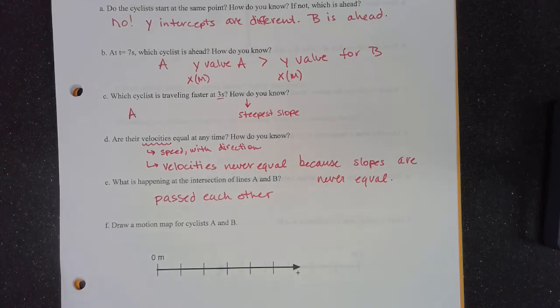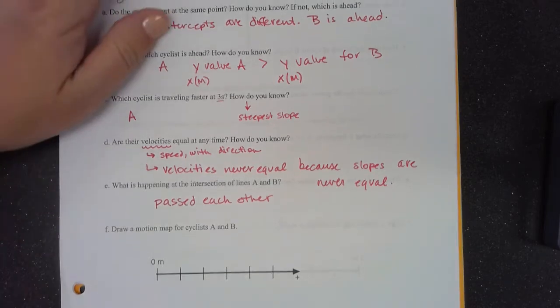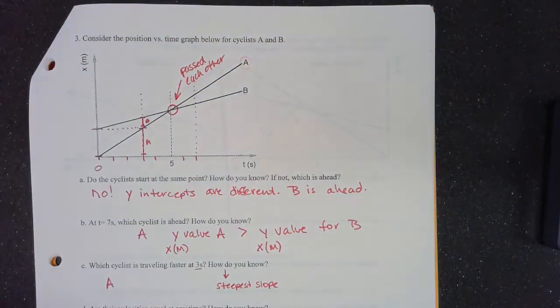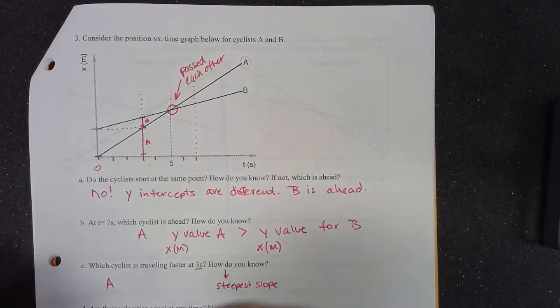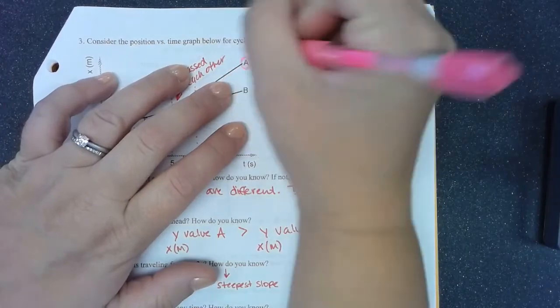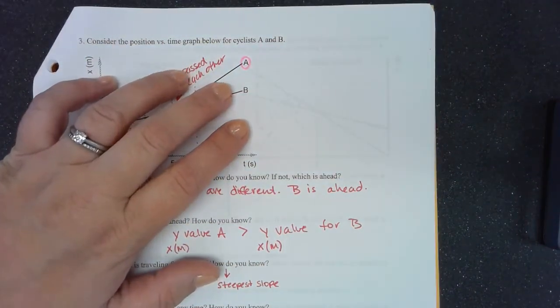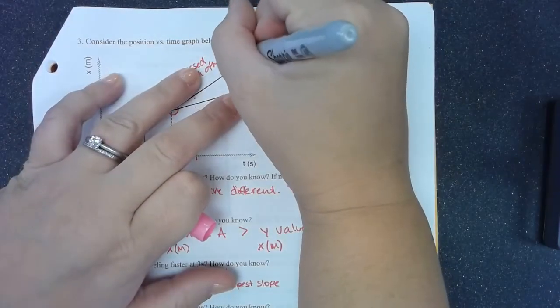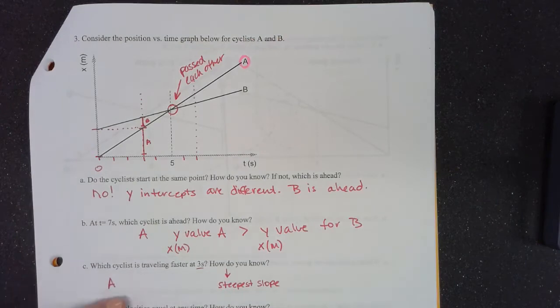All right, so I'm going to start with cyclist A. Can you guys see that? I need to get my other pen. What, nuclear pink? I can see that really good, and it's not good on camera. Here we go. Let's go big or go home time. I don't know. Are any of those good?